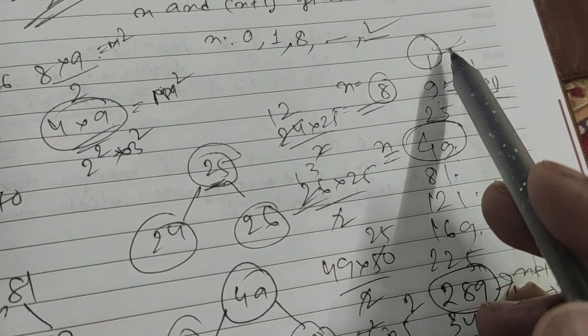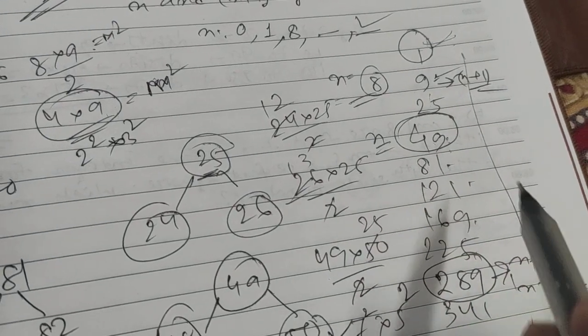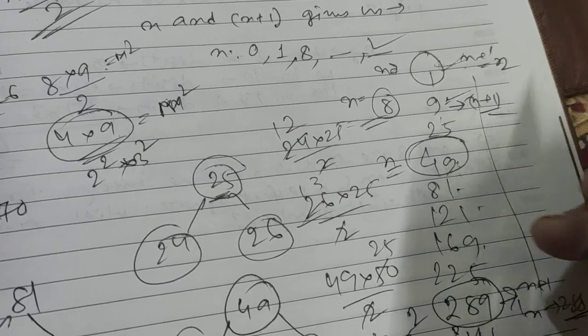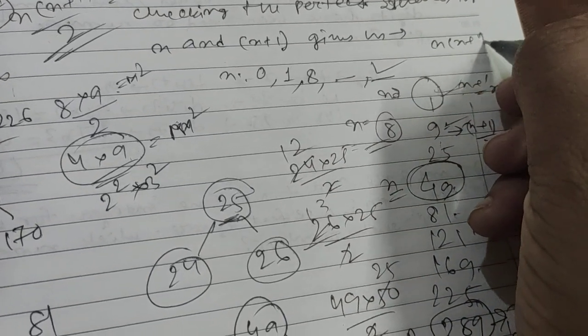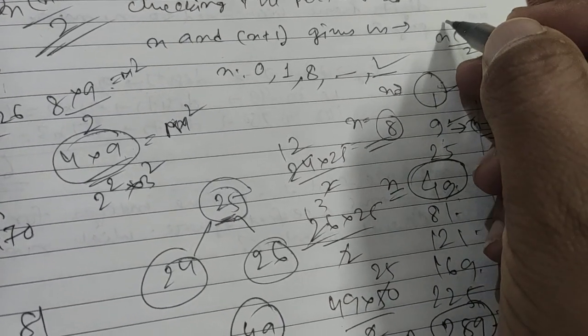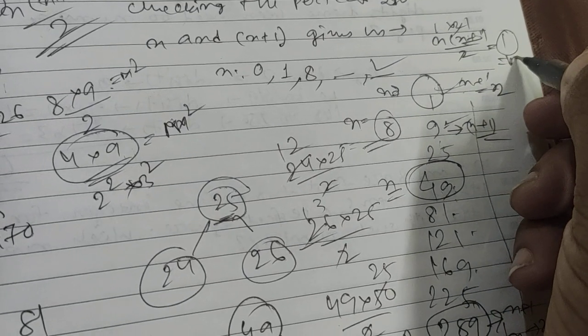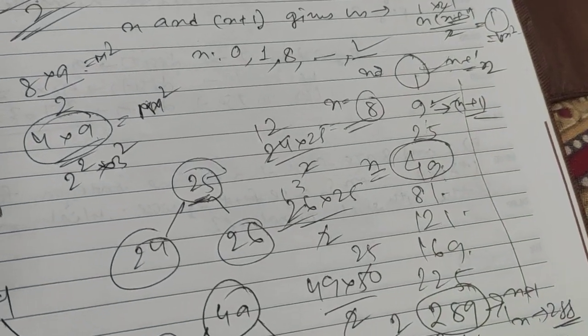So if this is 1, n equals 1, then n plus 1 equals 2. Then n into n plus 1 by 2 is 1 into 2 by 2, so this is 1 and this is m square, right?